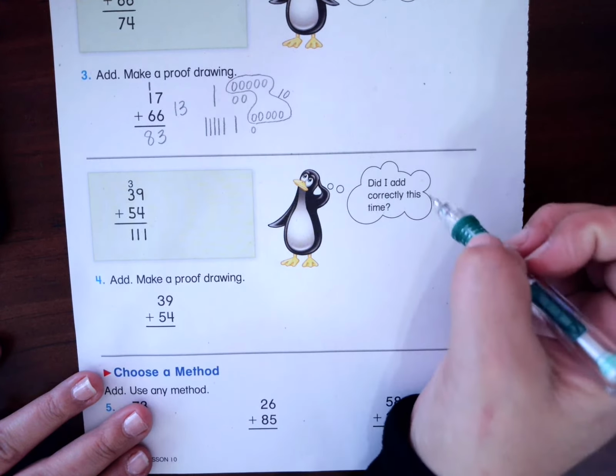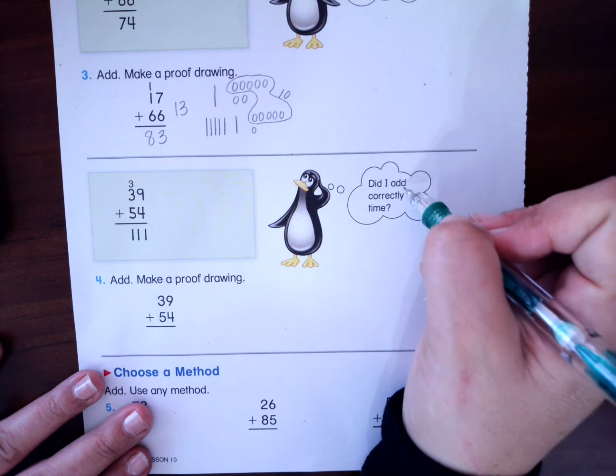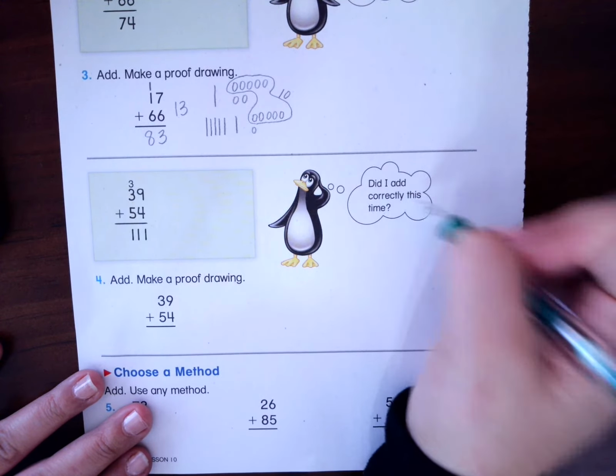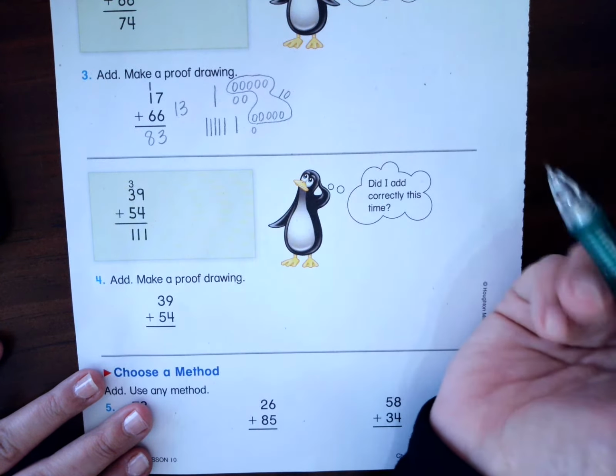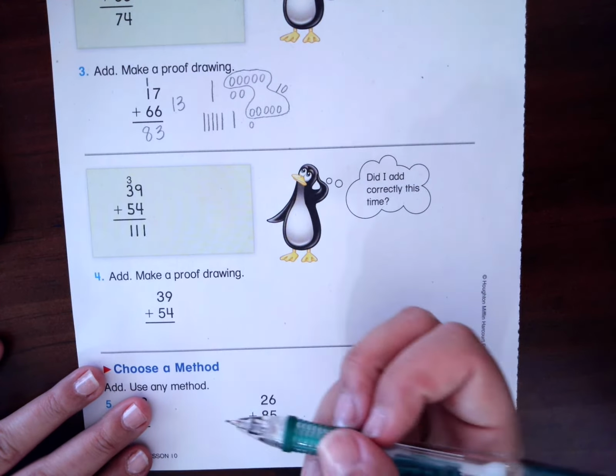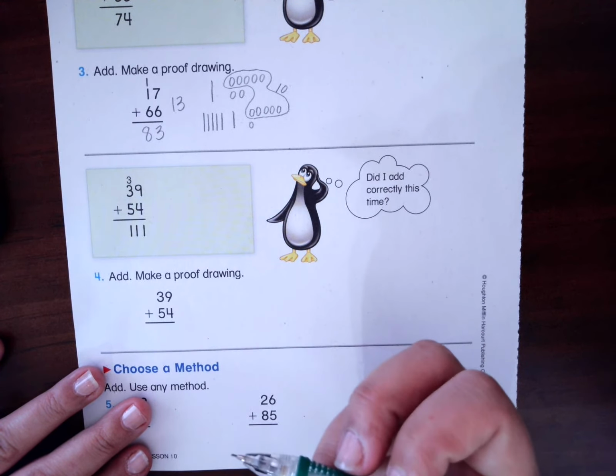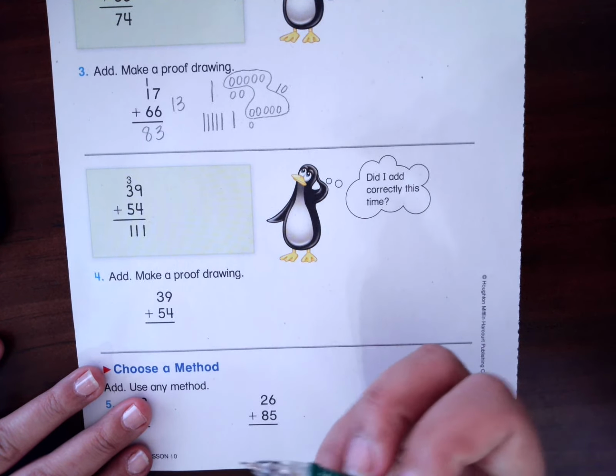And Puzzle Penguin has one more problem to solve. He says, did I add this correctly? Or did I add it correctly this time? Probably getting kind of bummed out, huh? So let's see what he did. So I see a 3 up here. That's kind of a red flag, right? Let's check it out. Let's go ahead and solve it. We'll do new groups above, just like Puzzle Penguin did. But let's see what he did.